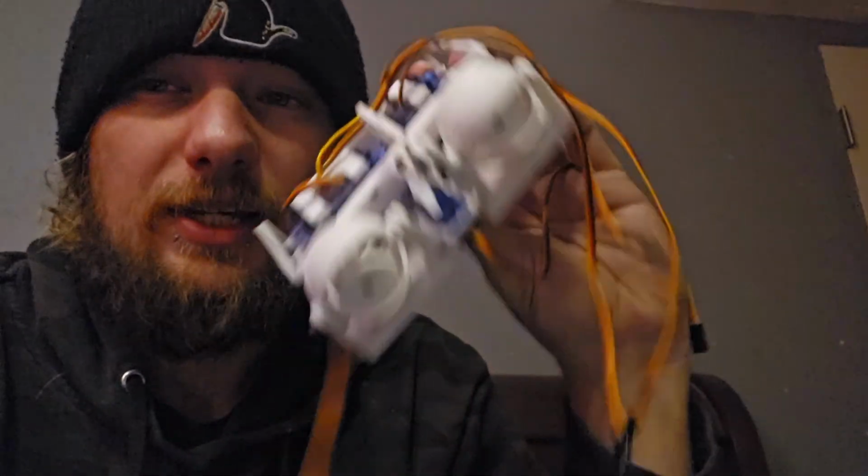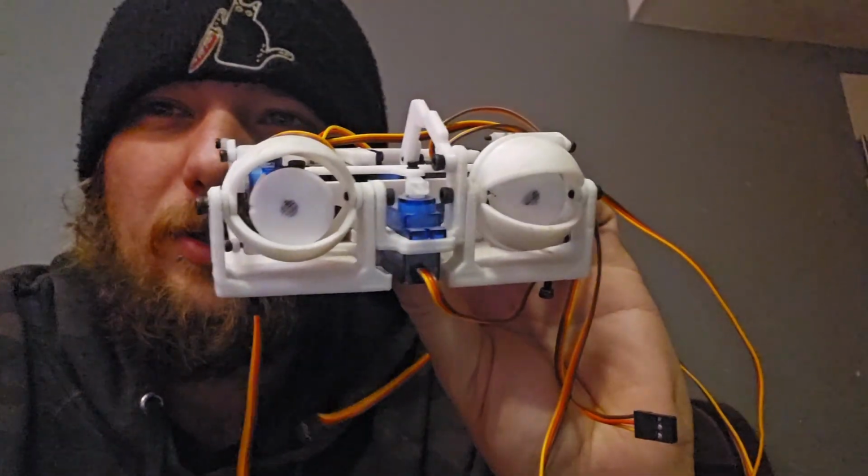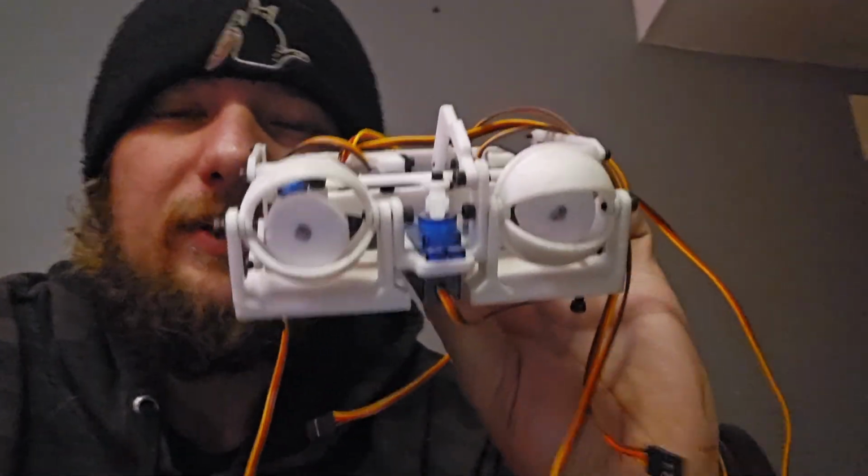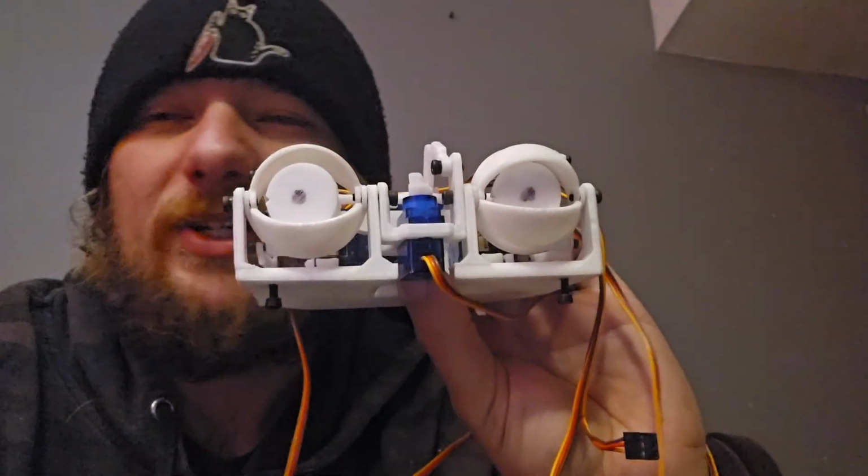First things first, I need to make sure all these servos still work, and I need to get their ranges and all of that kind of stuff. So I'll show you how I'm going to do that.